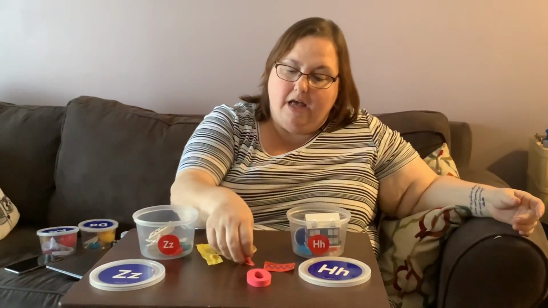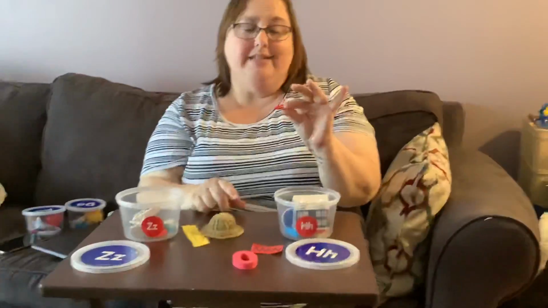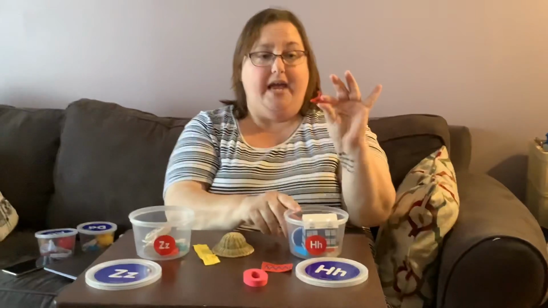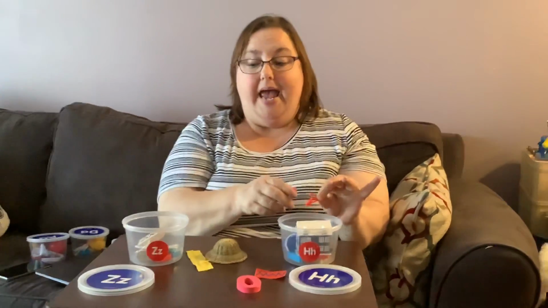Next is hanger. So tiny. Hanger. If it started with Z, it would say zanger, but it doesn't. It starts with H. So we're going to put it in the H container because it says hanger. Hanger.